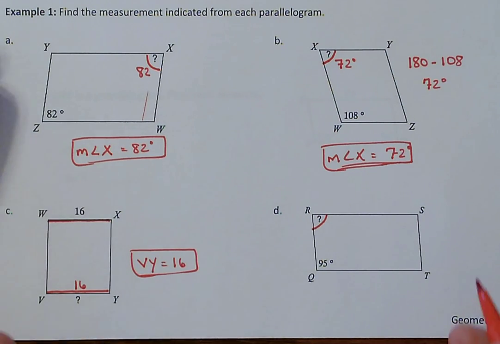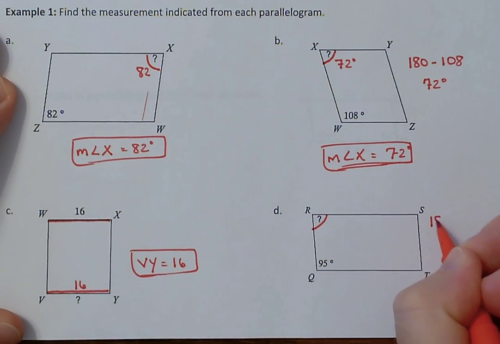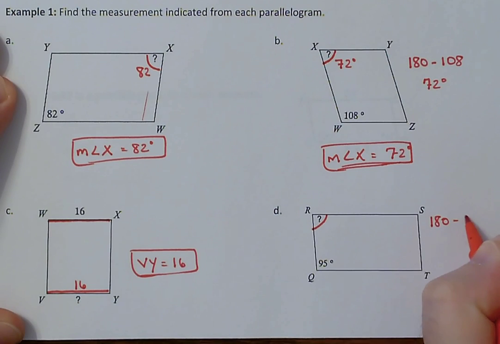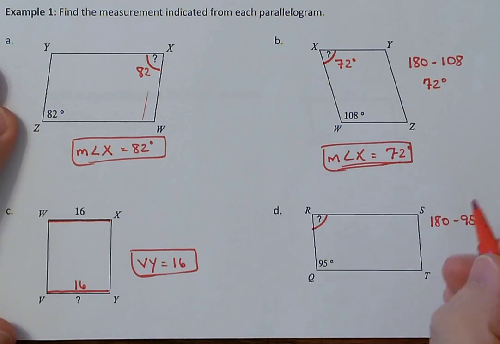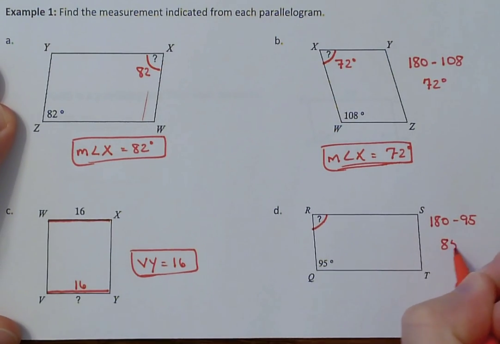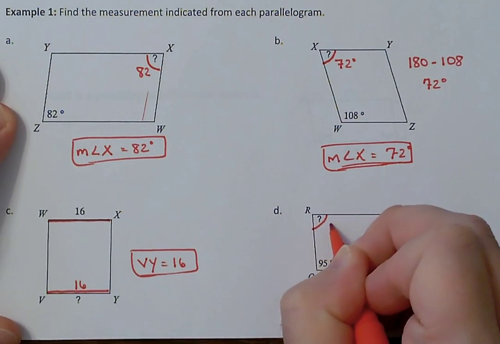To figure out R, we're going to take 180 and subtract 95. 180 minus 95 is 85 degrees.